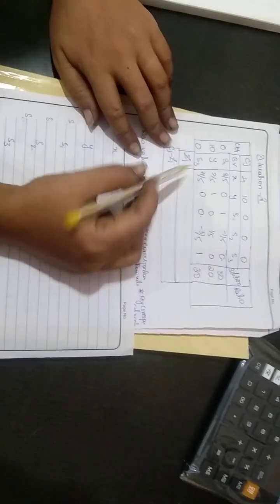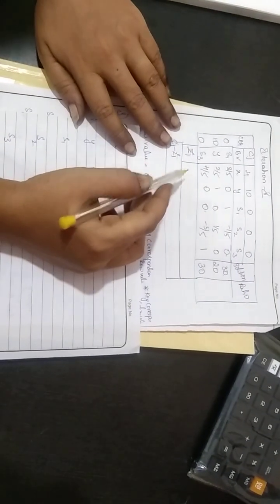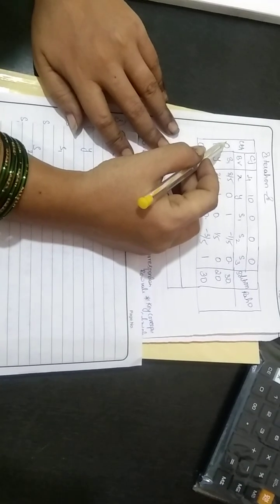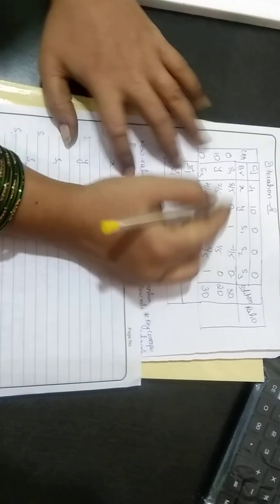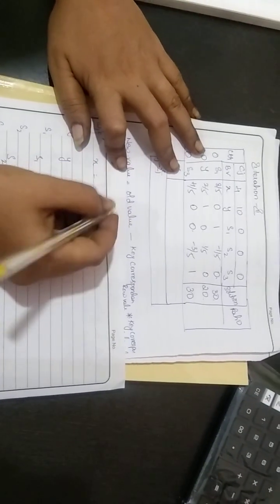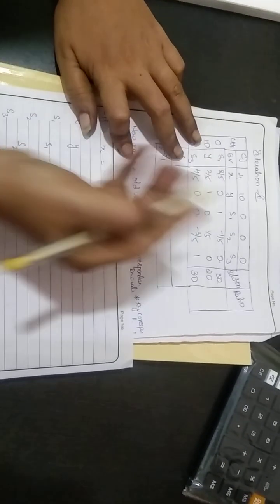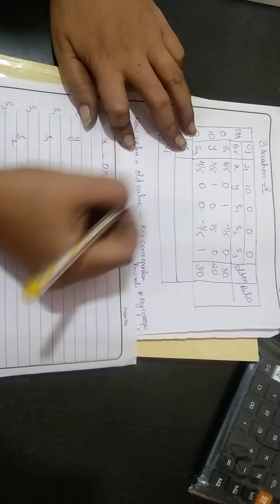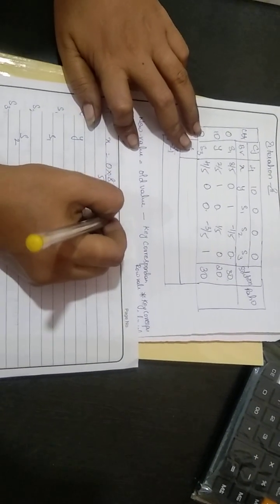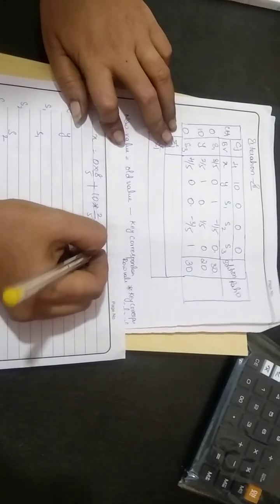Now let's go with finding out the Zj values. Zj values, I said, are nothing but we multiply these coefficient values with the individual values and add them. Here I'm going to explain in detail so that it is easy for you to understand, even for the first one. Now 0 into 8 by 5 plus 10 into 2 by 5 plus 0 into 4 by 5.